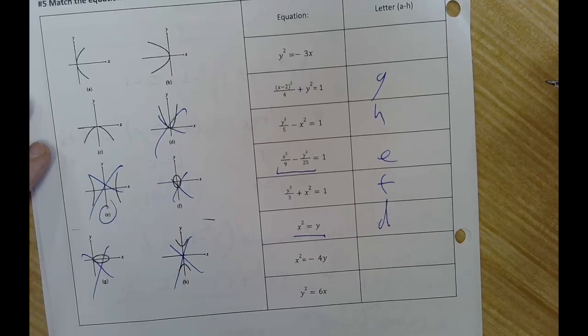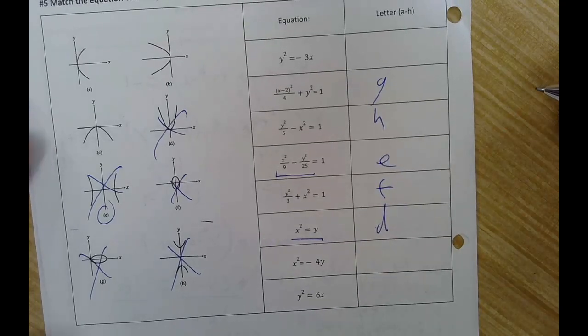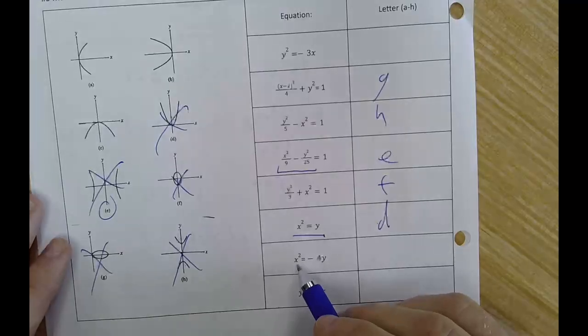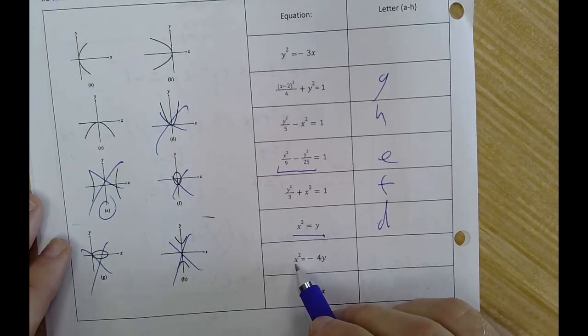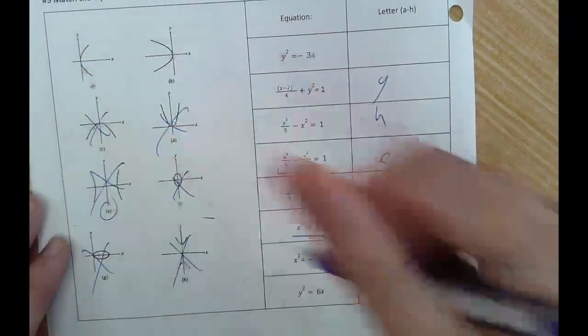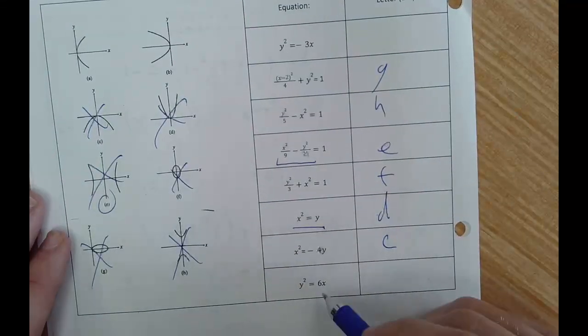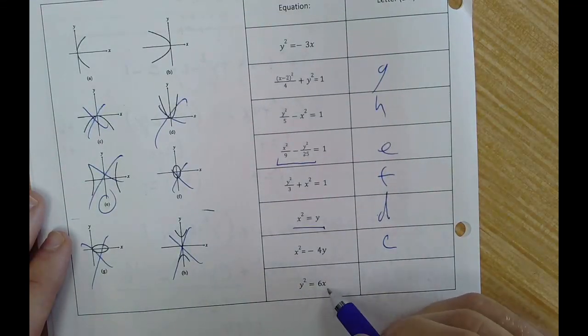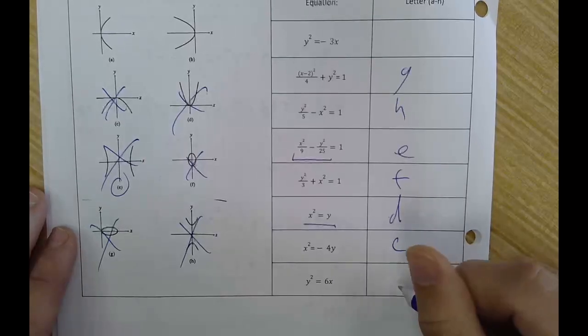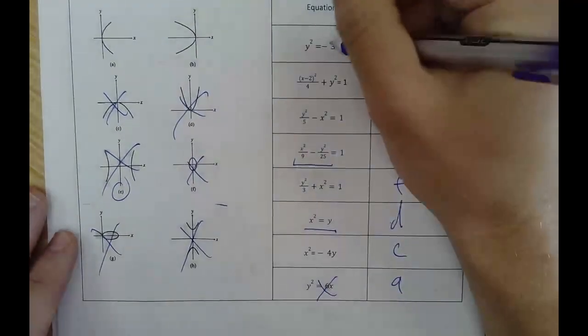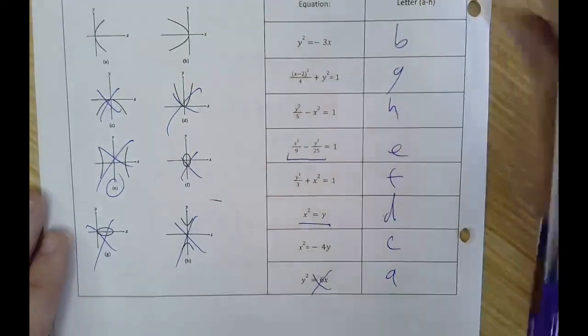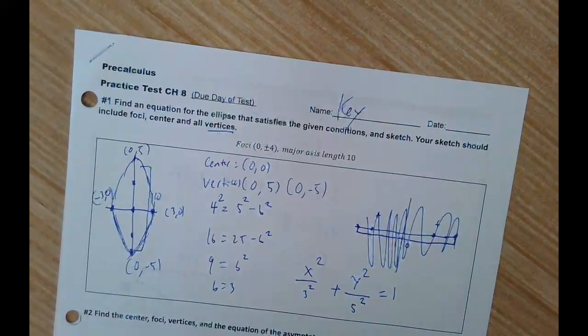And so now I've just got the 3 parabolas left. So remember, if x is squared, it's going up or down. This one is x squared, so it's got to be going down. It's got to be C. And then this is going to the right because it's y squared, but it's positive on the right, so it's got to be A. And this is negative, so it's got to be B. All right, that is the Chapter 8 practice quiz test.